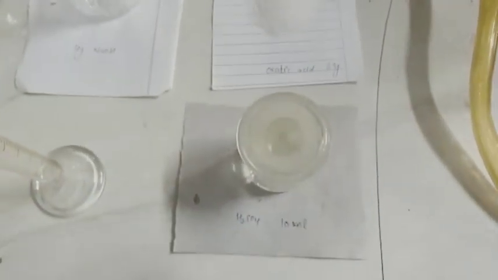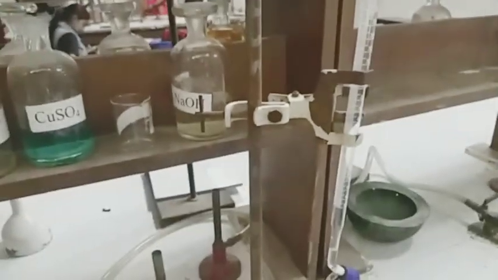The apparatus required in this experiment are titration flask, measuring cylinder, and burette. The reagents used are phenolphthalein indicator, NaOH, oxalic acid, and H2SO4. Now we will prepare N/2 normality solution of oxalic acid.